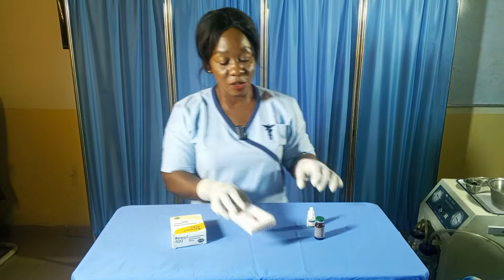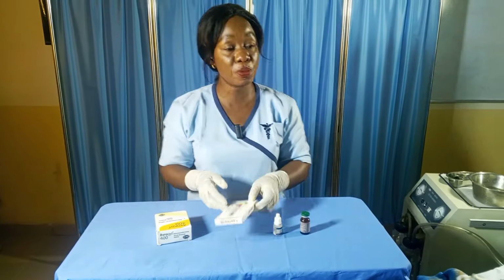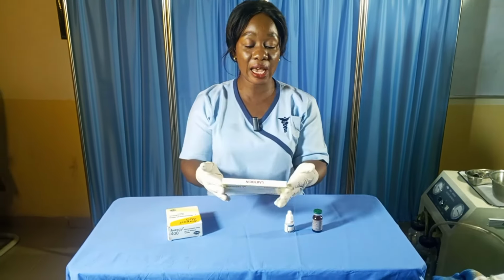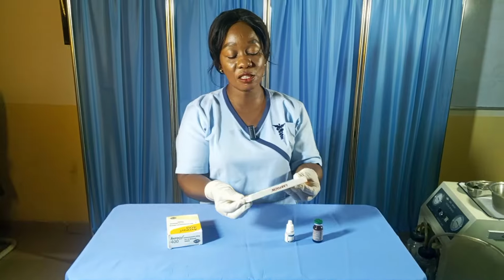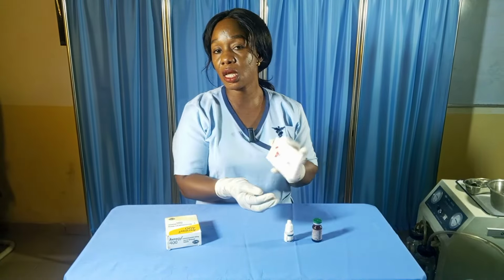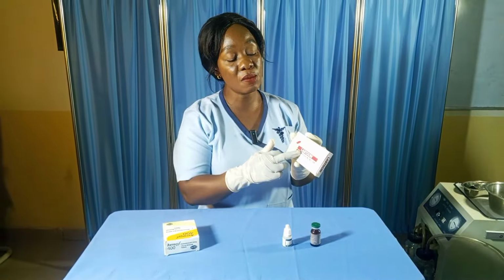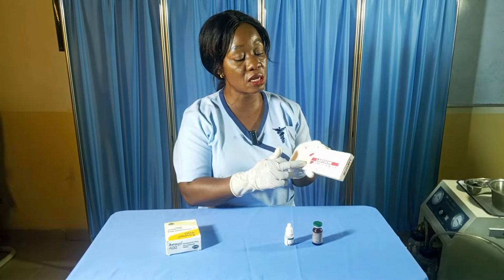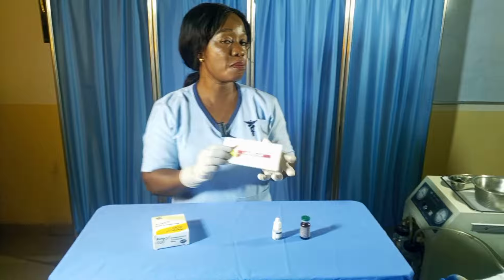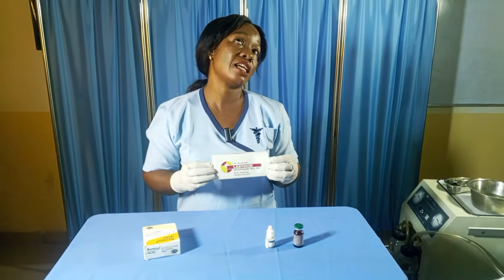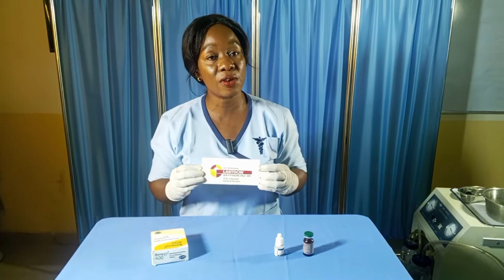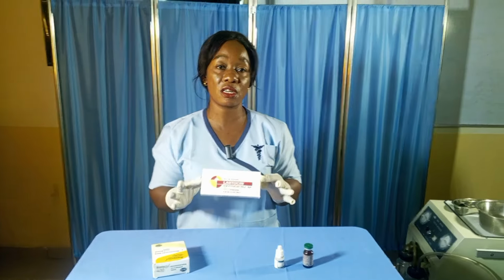So again, you are asked to identify all this medication, then you pick the next medication, put it at eye level and say that this is oxytocin injection. The company name is Laptocin, while the generic name is oxytocin. It is important, as I mentioned earlier, to mention the generic name.